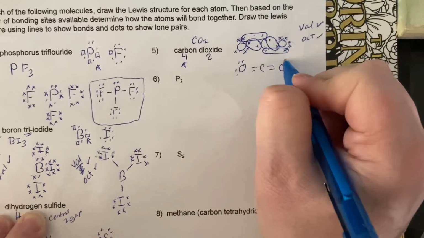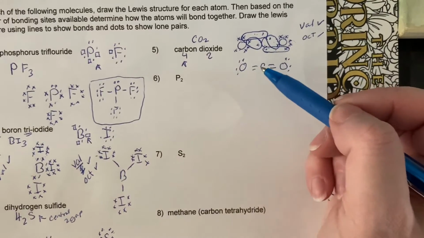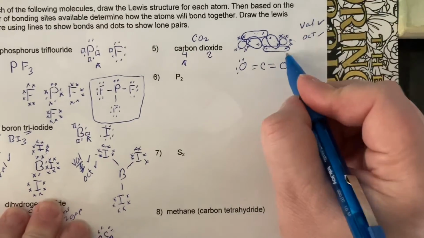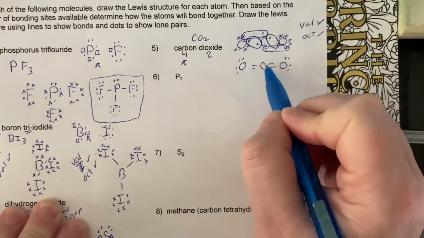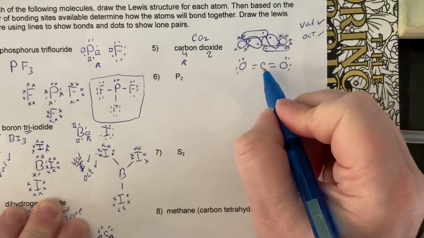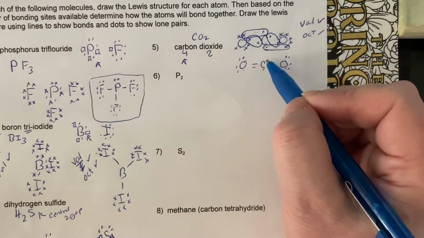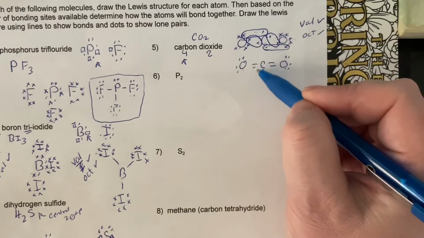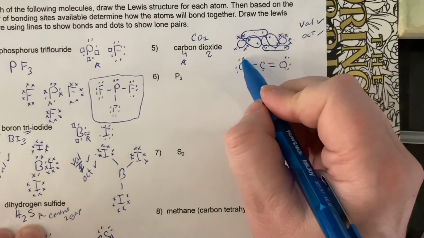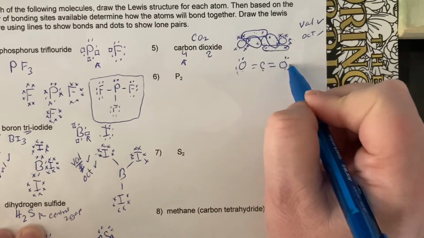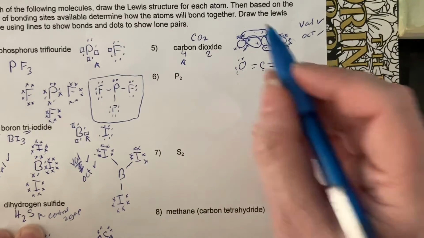1, 2, 3, 4. Hey, that's a pattern. Oxygen seems to oftentimes have 2 extra pairs of electrons. These aren't lone pairs. Lone pairs are always around the center. So this is an oxygen double bonded with carbon, and another oxygen double bonded with carbon. It is not a quadruple bond, and there are no lone pairs because there's no extra pairs around carbon. We do have unbonded electrons because they're not connecting to anything. Okay, and so that's that structure.